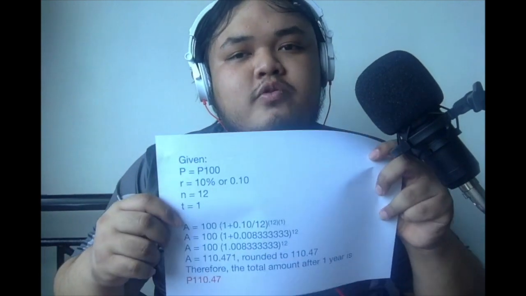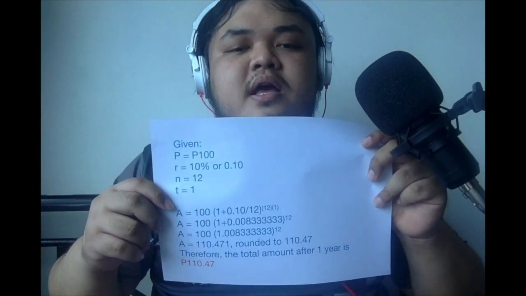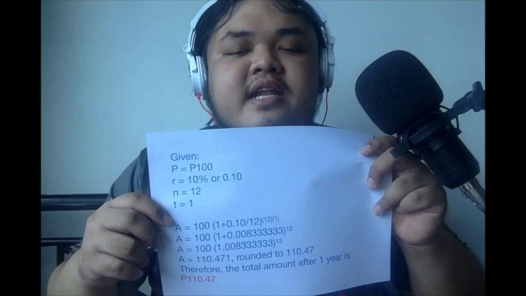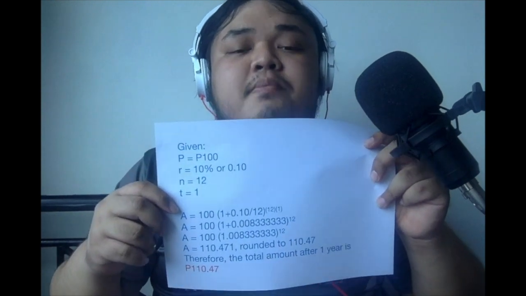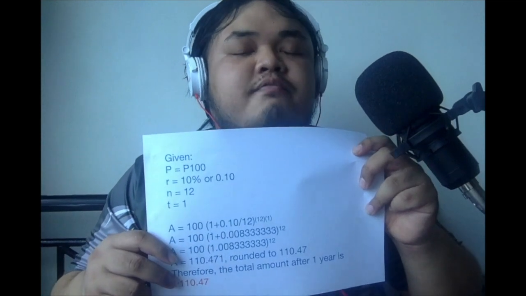So what's given is our principal amount, which is 100 pesos. Our rate, which is 10% or 0.10. N, what is N? N again is the number of times interest is compounded over the period. And the period is 1 year. T is equal to 1 year. So N, if it's monthly, is therefore 12 because there are 12 months in 1 year.